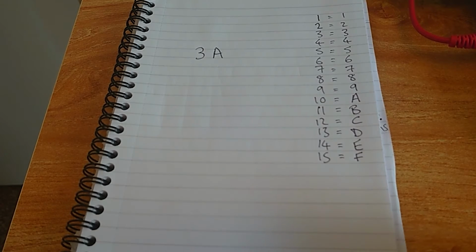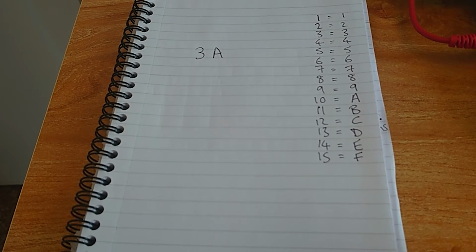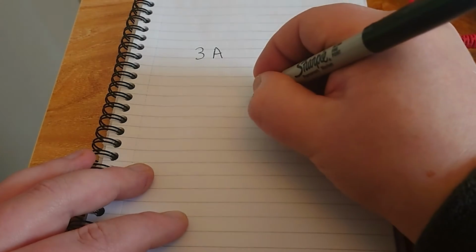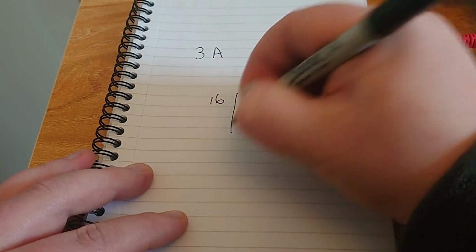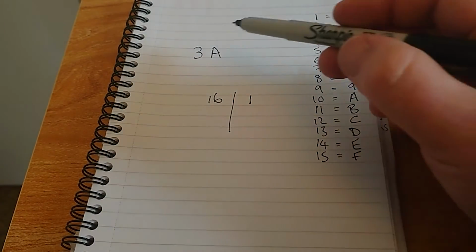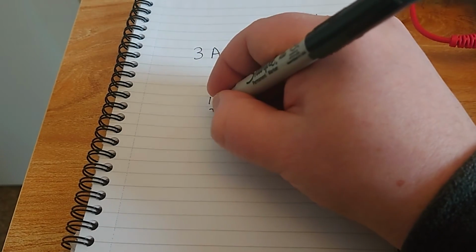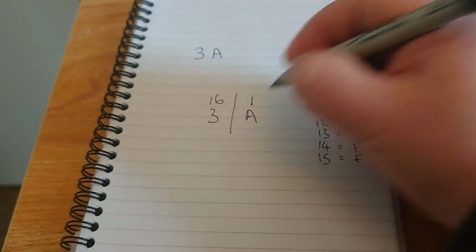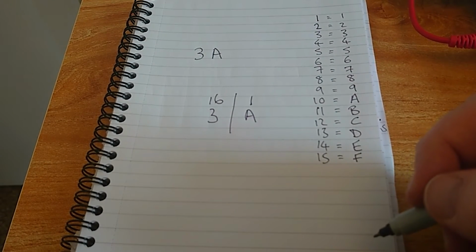Okay, let's go through a worked example. If we wanted to find out what 3A is in denary, first thing we're going to have to do is draw our table. So 1 and then 16. Just like we did in binary. Next, we put these in here, and then we find out which one represents what number.